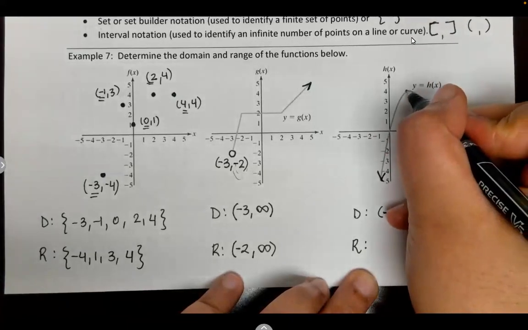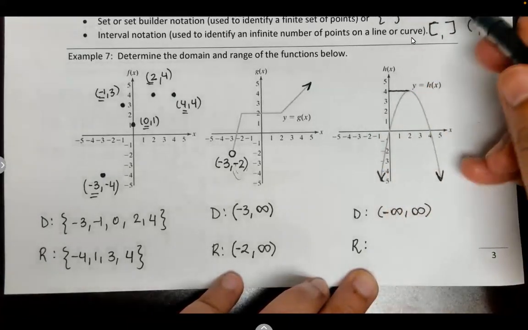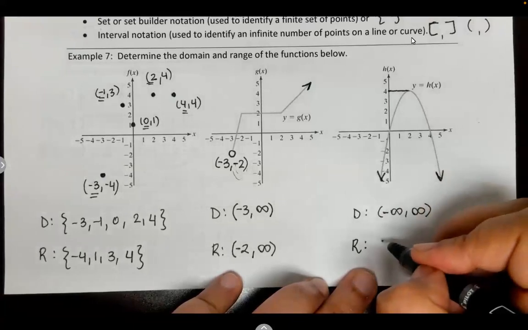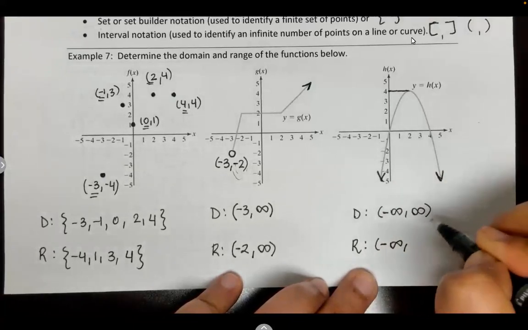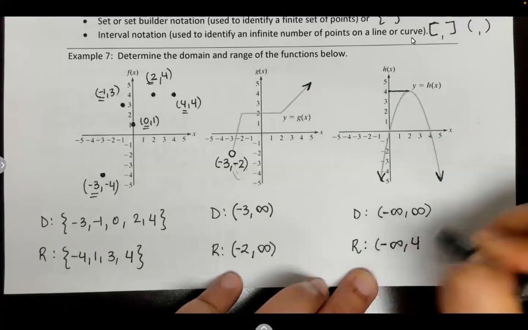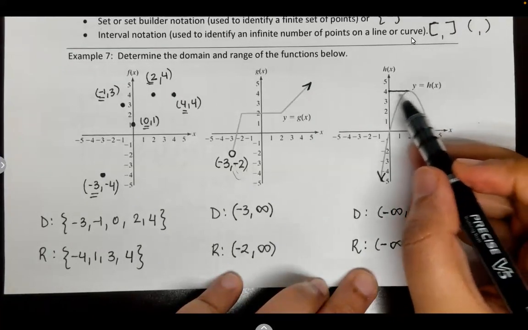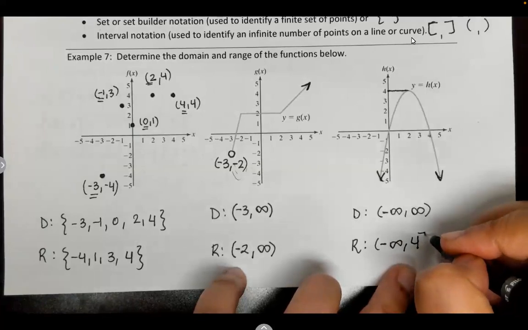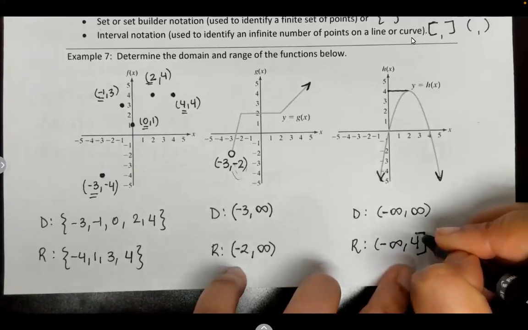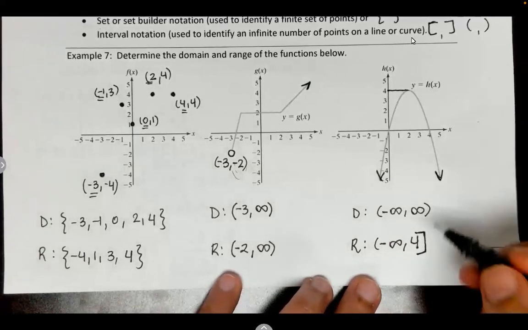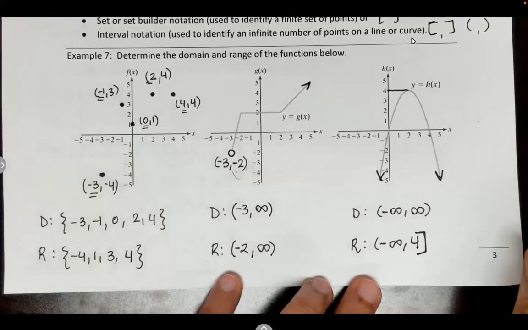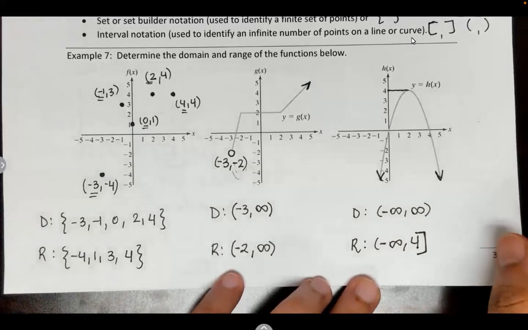The graph stops at that point. There is no graph beyond 4. So it starts from a lower value, which is -infinity, and goes all the way to 4. 4 is included in your graph, so you should put a bracket at the 4. That is your range of this given graph.